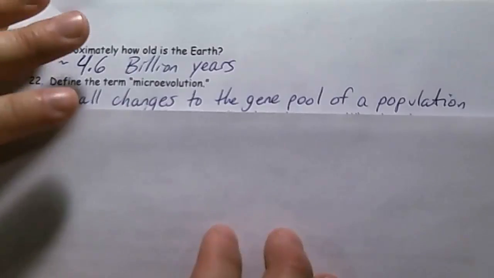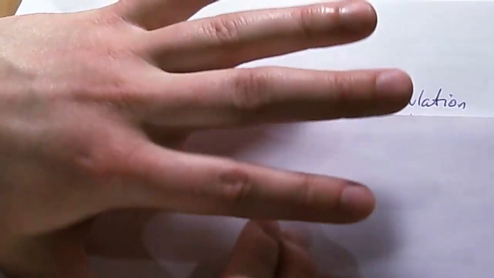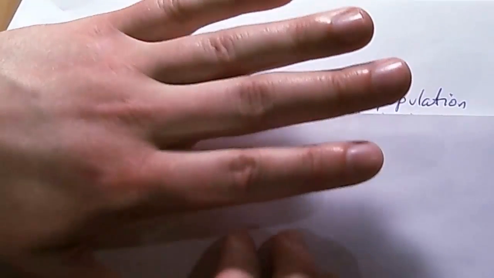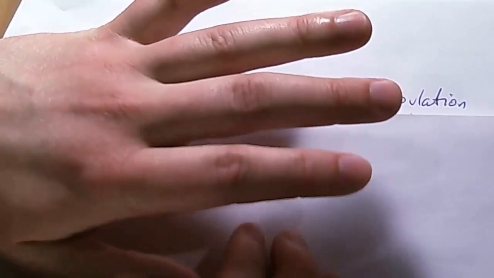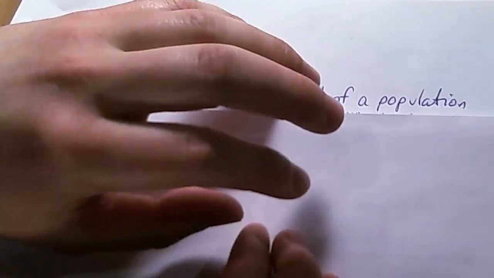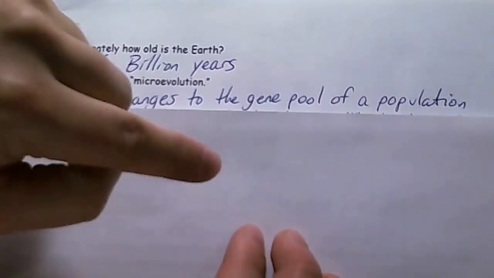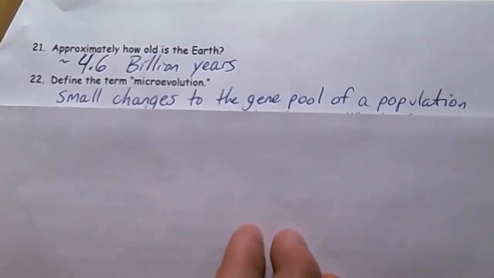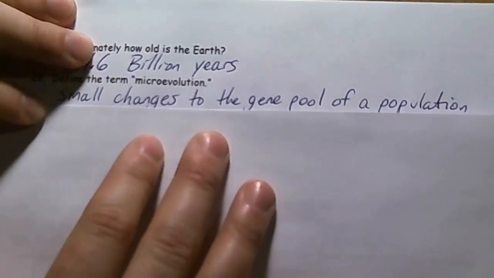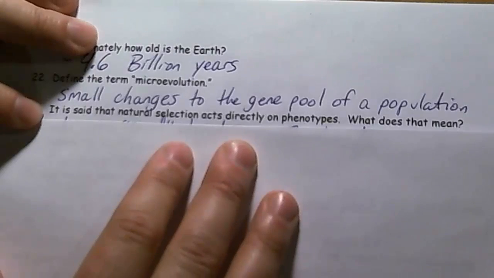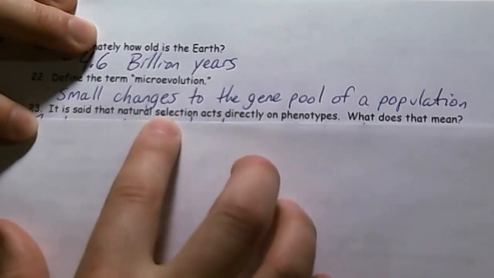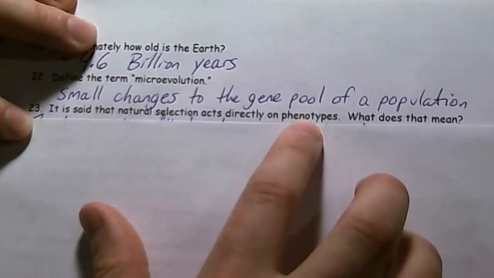And if you recall from class, that can occur in 5 different ways. We assign each one of those ways to each finger on our hand. If you can't recall the 5 fingers of evolution, watch that video in the description of this video now. So anytime that there is a change in the gene pool, that is evolution. One of those ways is natural selection. Natural selection acts on phenotypes.